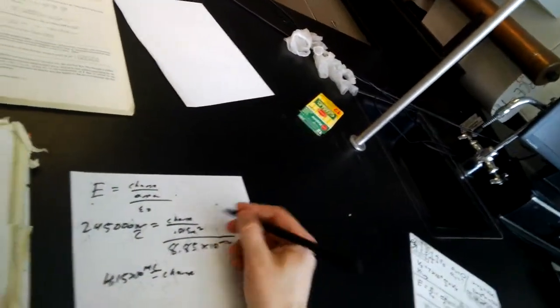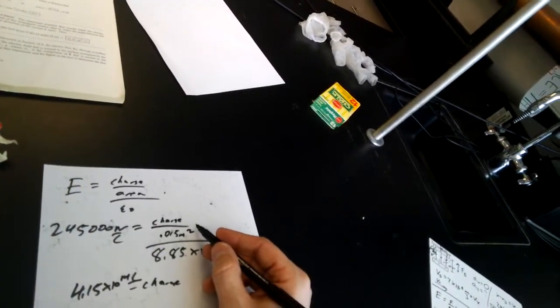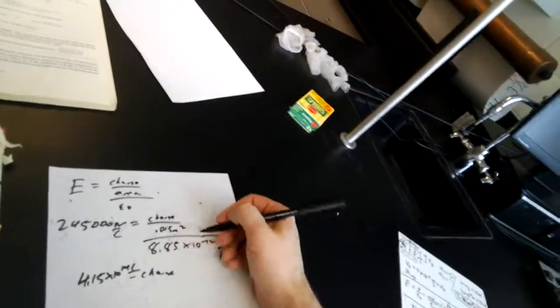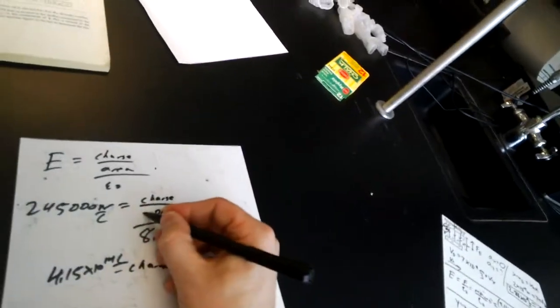I should be multiplying both sides by 0.015, yes. And then, oh, there it is. I messed up my algebra right here. Apologize. This should just be in the denominator the way I've written it, and I went and divided by that. So I'm just going to recalculate. Everything that's written is correct.